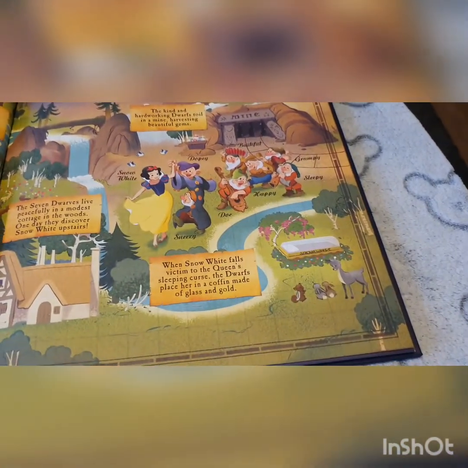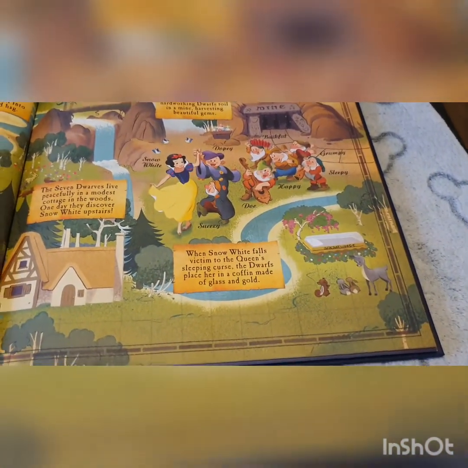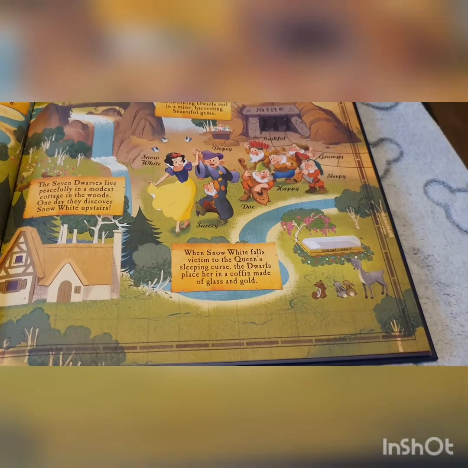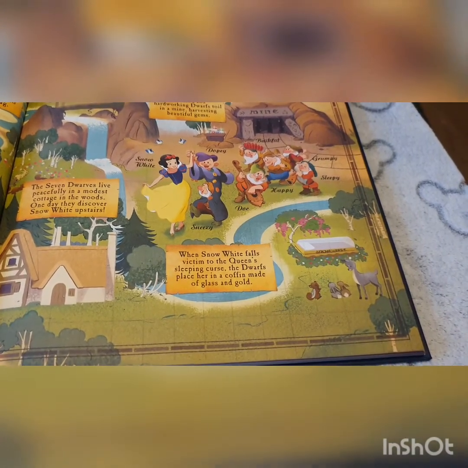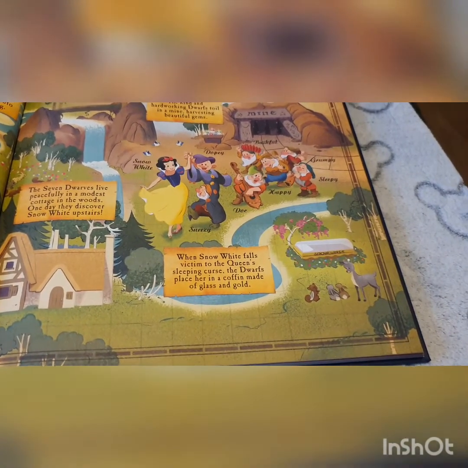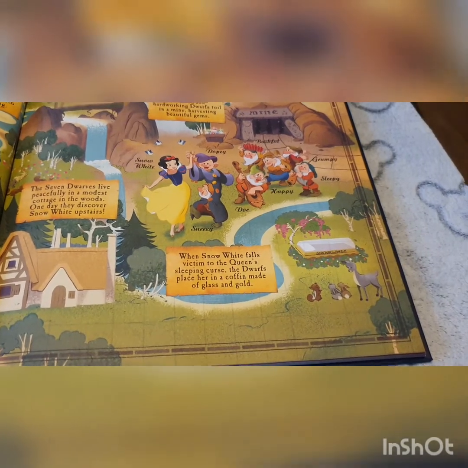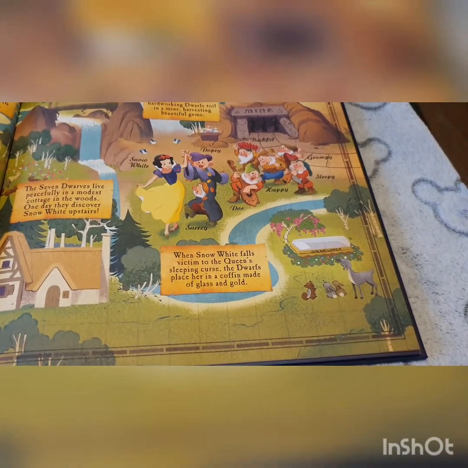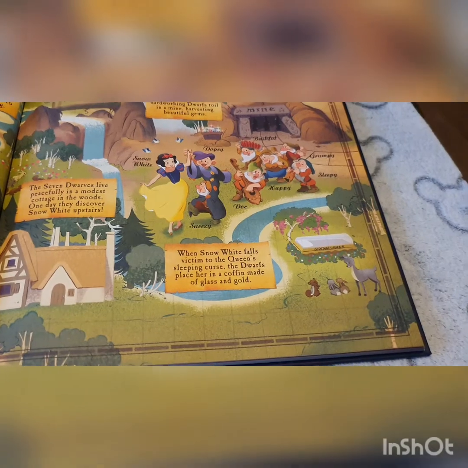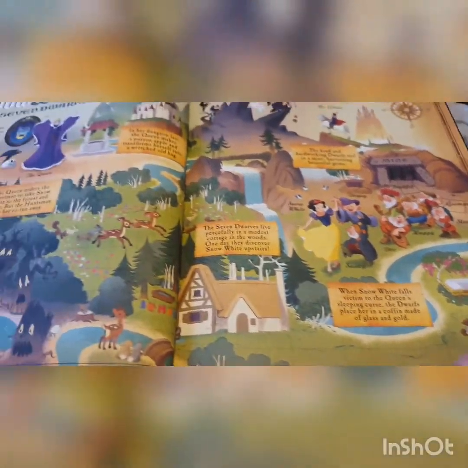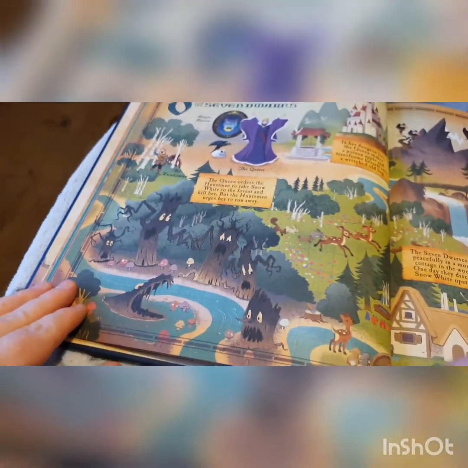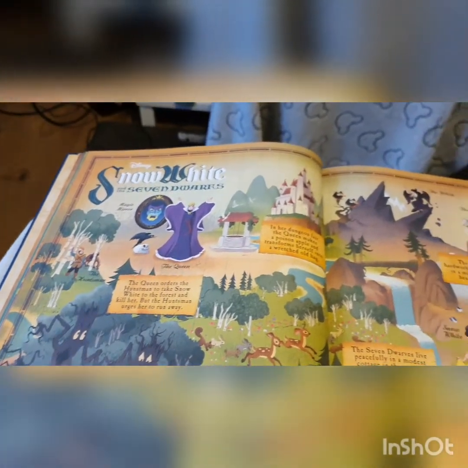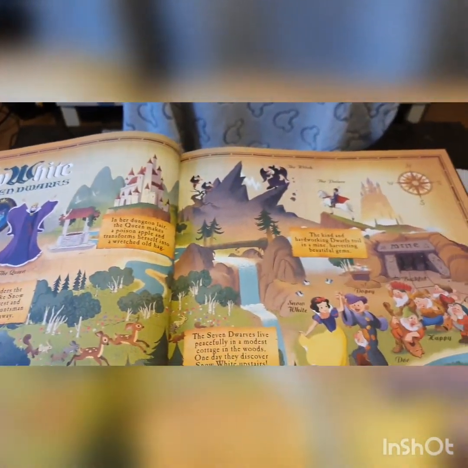And then we've got the coffin as well. So when Snow White falls victim to the Queen's sleeping curse, the dwarfs place her in a coffin made of glass and gold. So again, this has got quite a lot of detail to it, showing you the different aspects of the film.